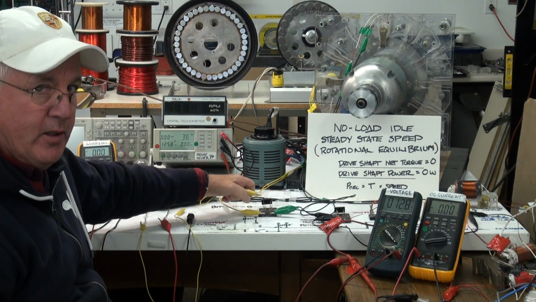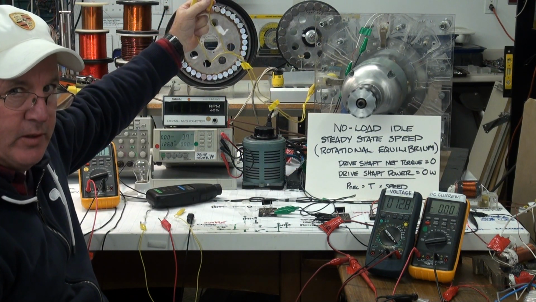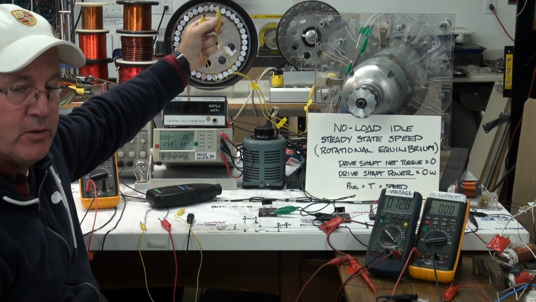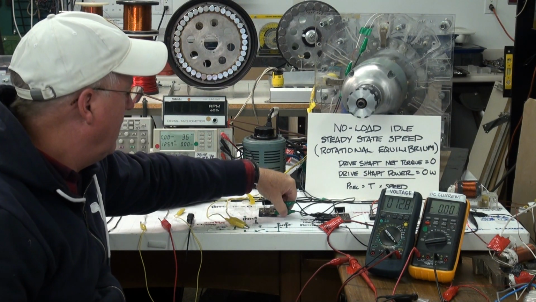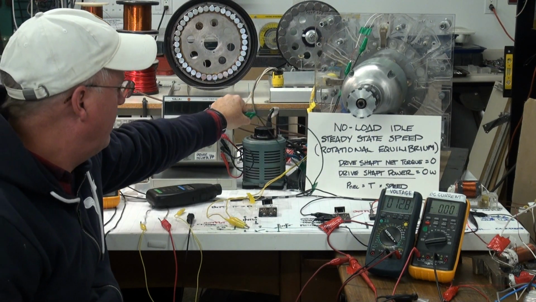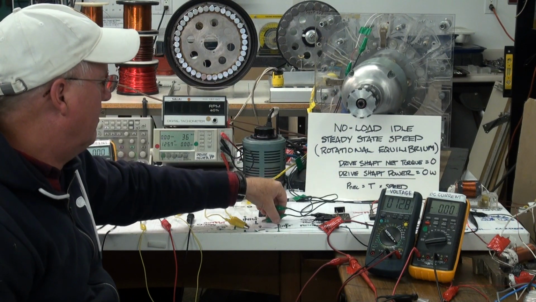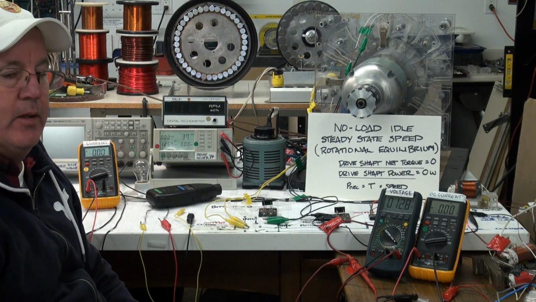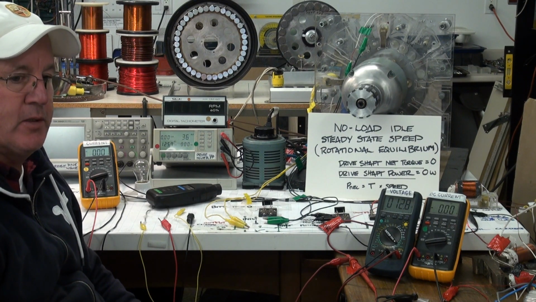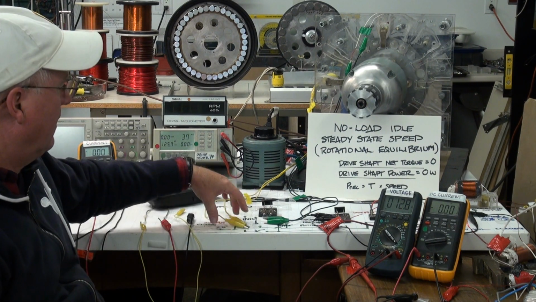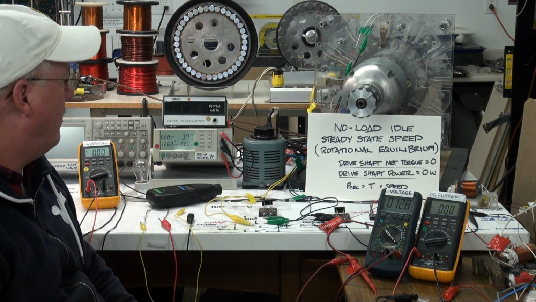So these are the leads to one of the ReGenX coils that's in the prototype. And these are the leads to the other one. And in regenerative acceleration motor mode, or ReGenX motor coil operation, there's no input going to the coils.